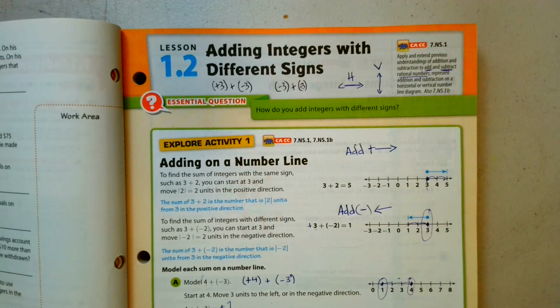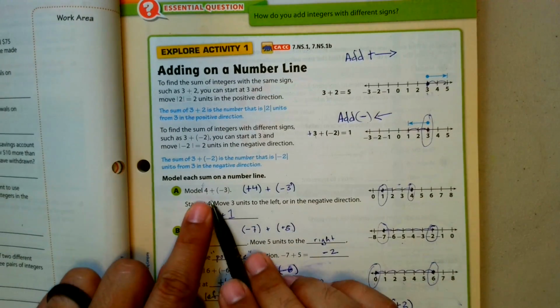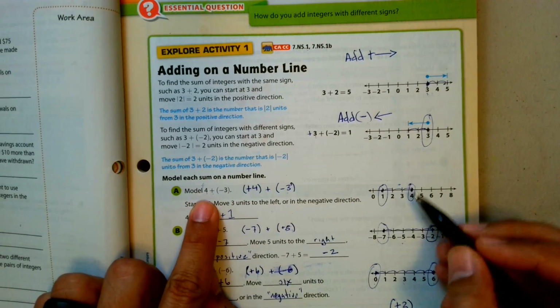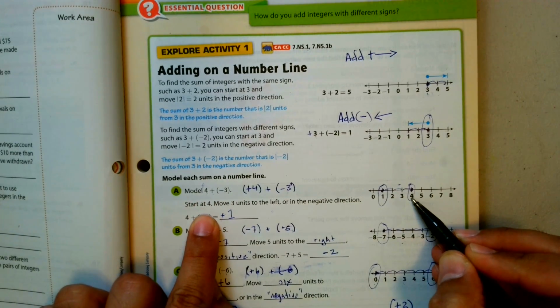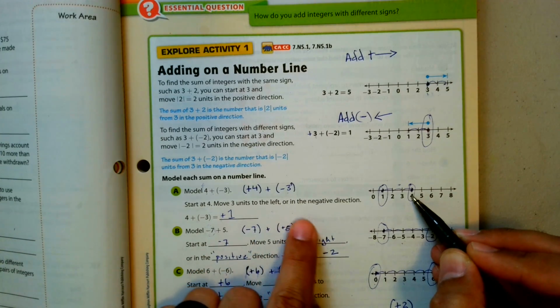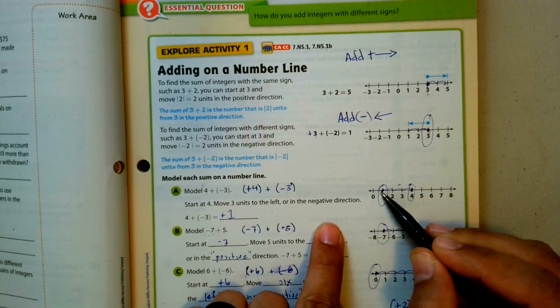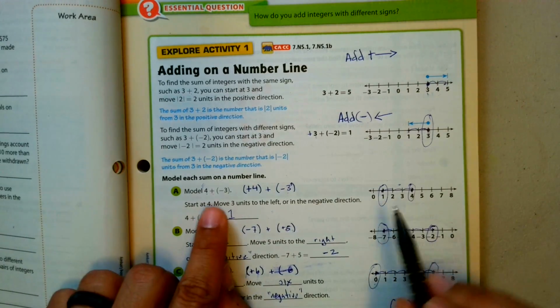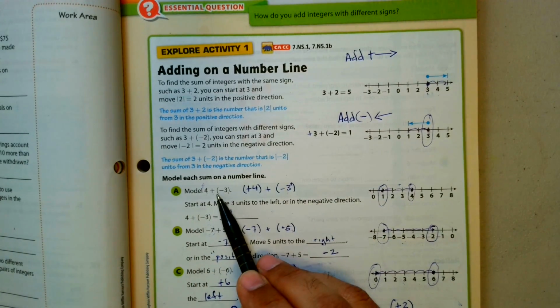Cool? So now, if we have 4 positives and 3 negatives, we start at 4, and we move 3 units to the left, or in the negative direction. So we're adding a negative. So we want to get used to doing that when we see adding a negative.